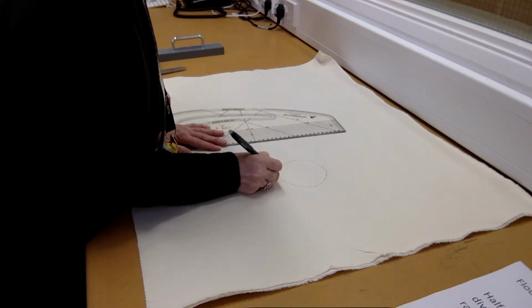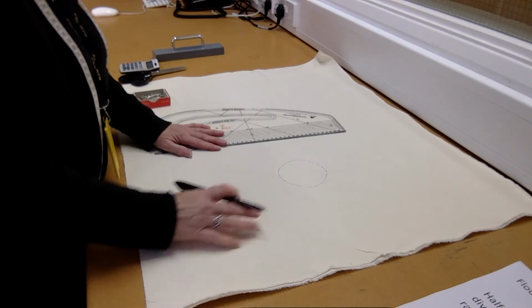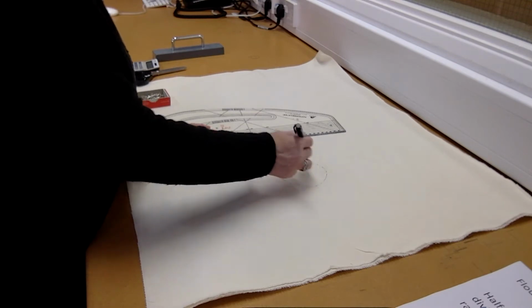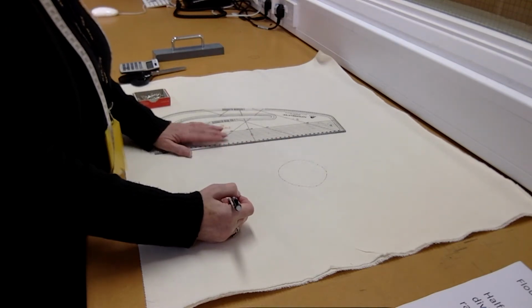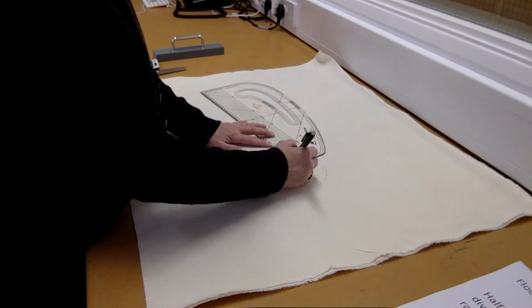So there. So that's my inner circle complete. Now I need to add seam allowance to that because that's effectively the edge that we're going to sew onto our garment. And my centimetre seam allowance is what I need.